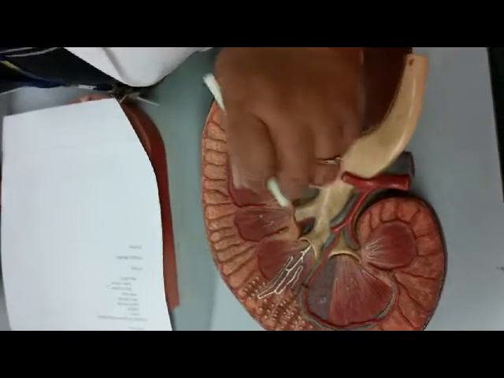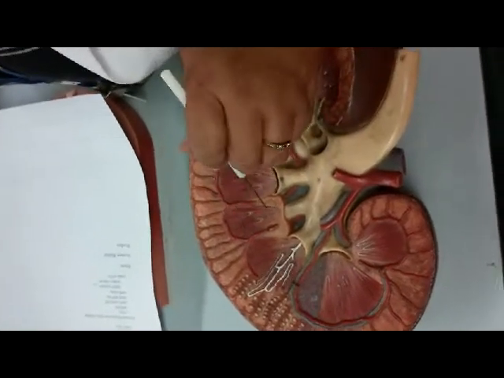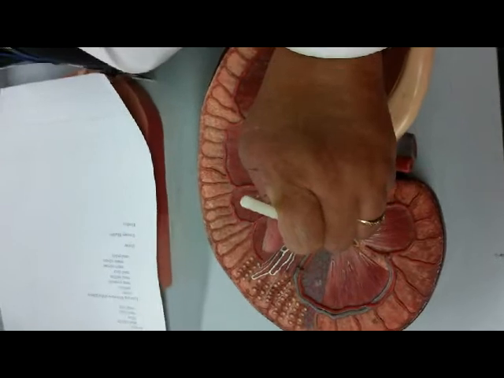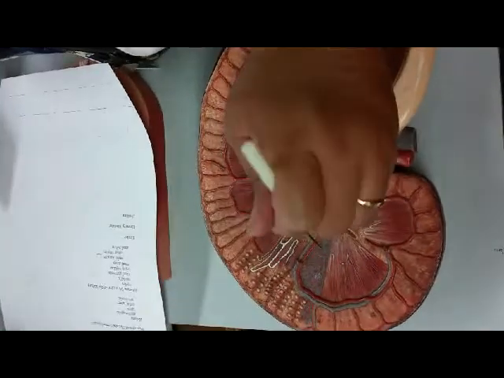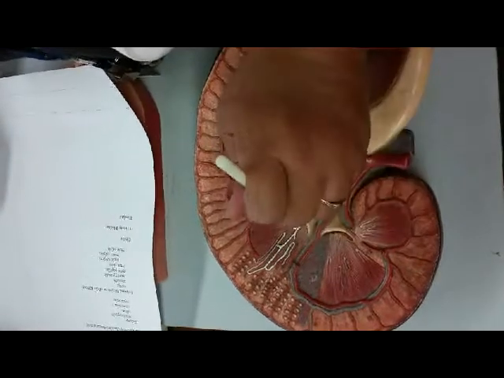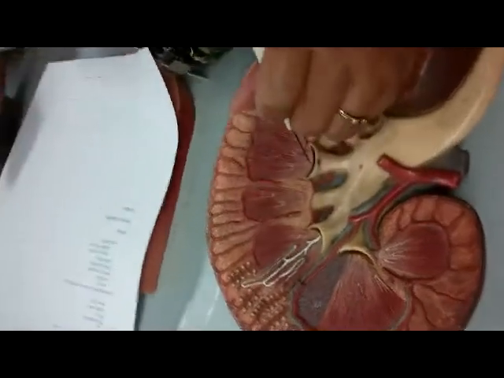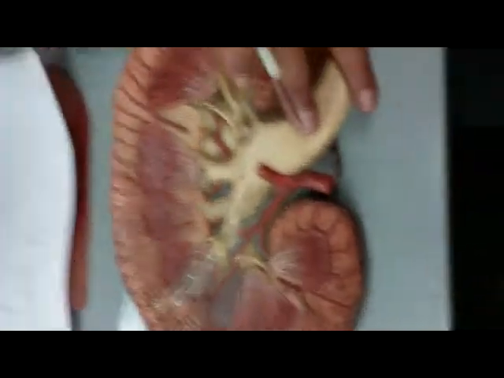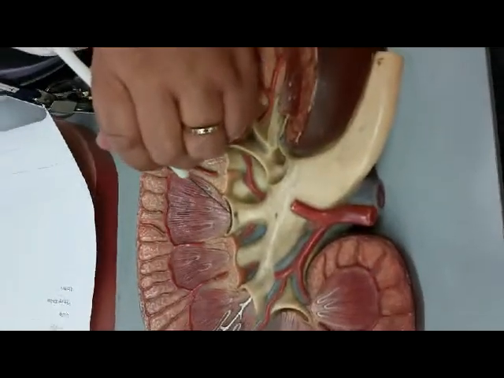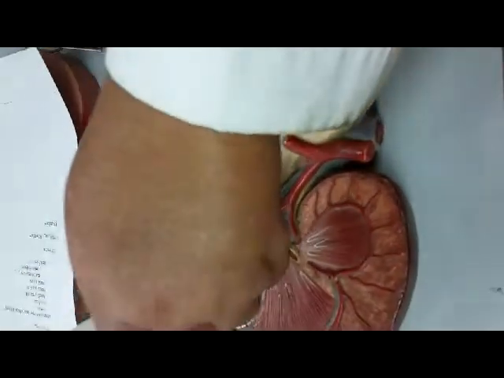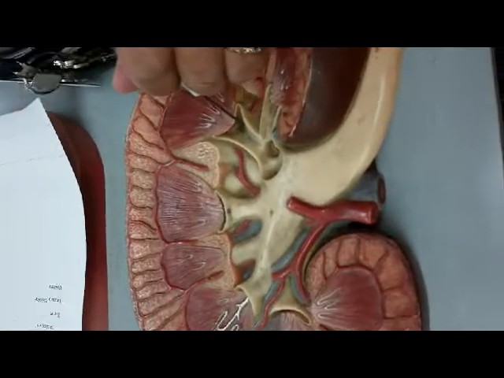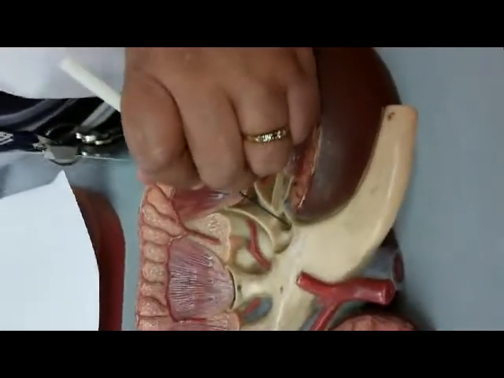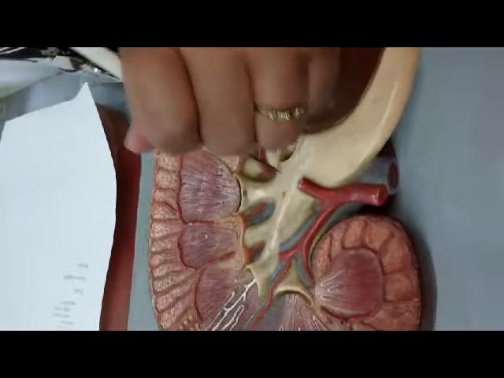I said in the lecture it's not mentioned, so you don't have it, but in the lab you're responsible for it. At the tip of each renal pyramid would be the renal papilla. That's where the urine drains out. And then you have some sinuses. Sinuses are actually cavities that collect the urine. So the minor ones, minor calyx, and the minor calyx opens up into a larger sinus that becomes the major calyx. And then right here would be the renal pelvis.